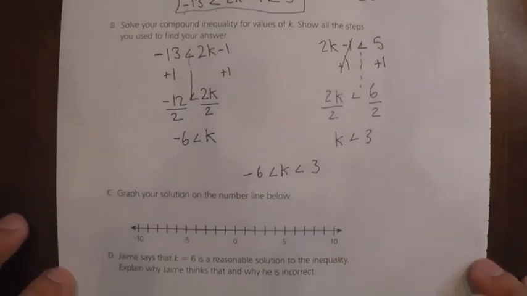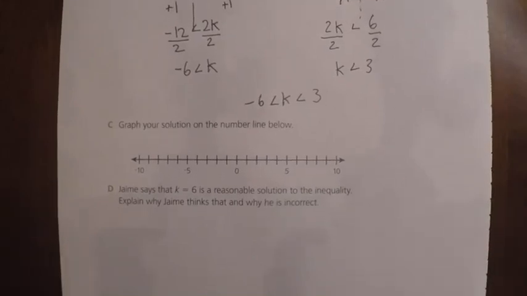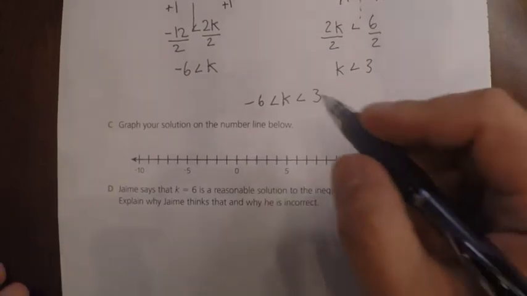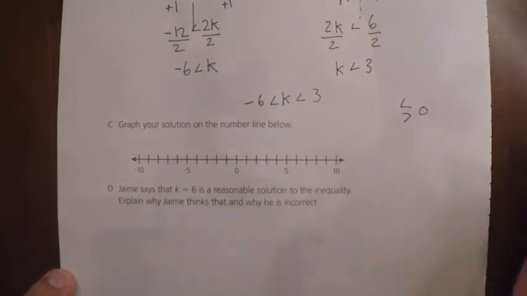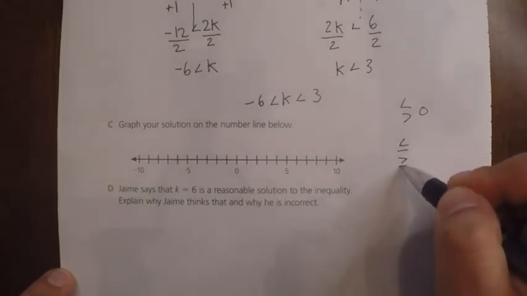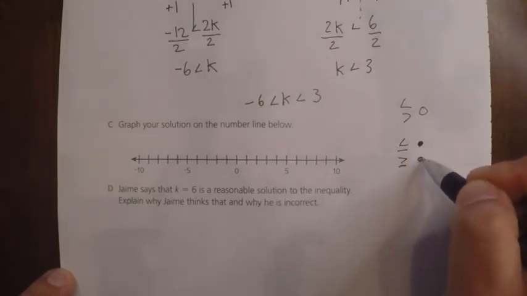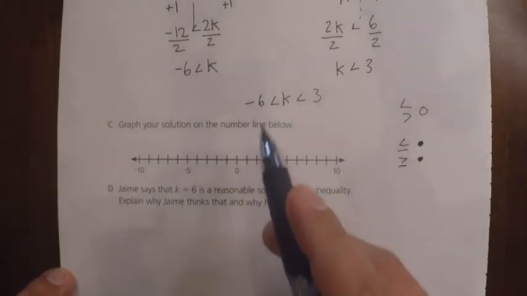Now, part C here says to graph our solution on the number line below. So remember, when we're graphing inequalities, when we have less than or greater than, we have an open circle. And when we have less than or equal to or greater than or equal to, we have a shaded circle. So for this one, it's going to be 2 open circles, one at negative 6.